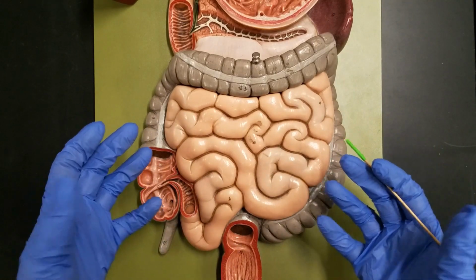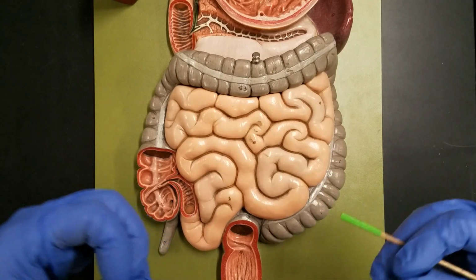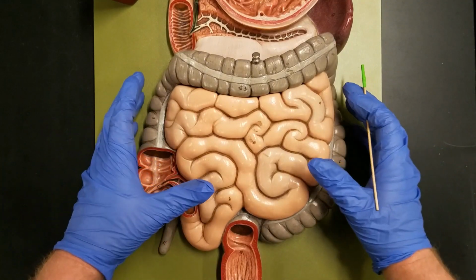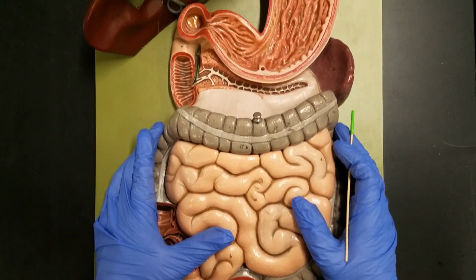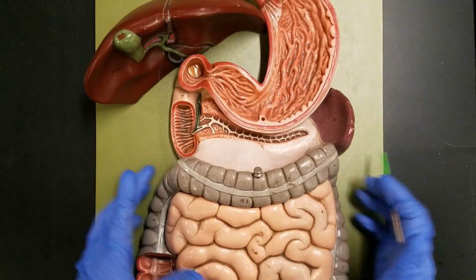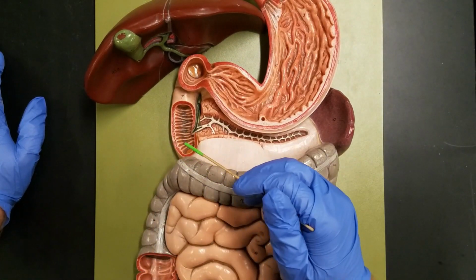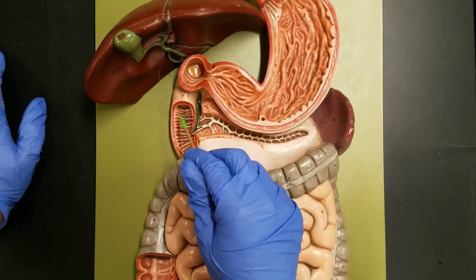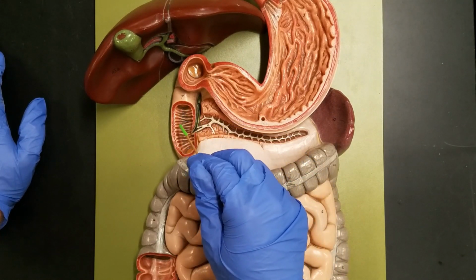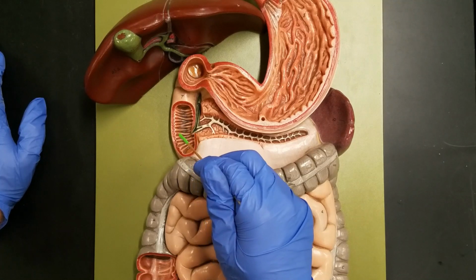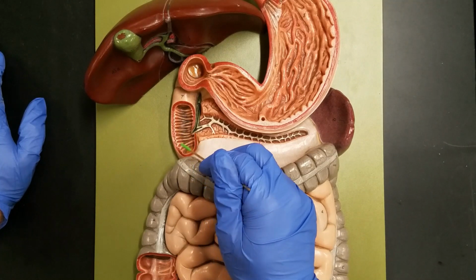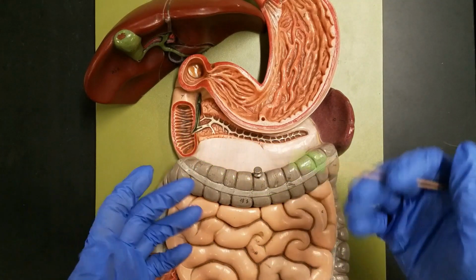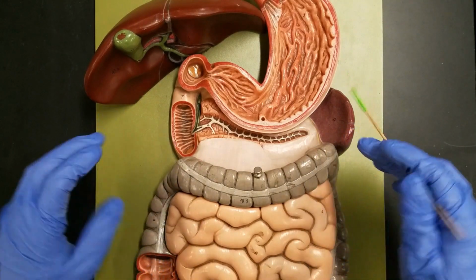Now, let's talk about a couple features that we can find when we look inside the small intestine. And we're going to go back up to our duodenum to see the first one. When we look in this portion of the small intestine where the wall has been cut away, we can notice these folds. These are the circular folds or plicae circulares, and they really have two important functions in the body.